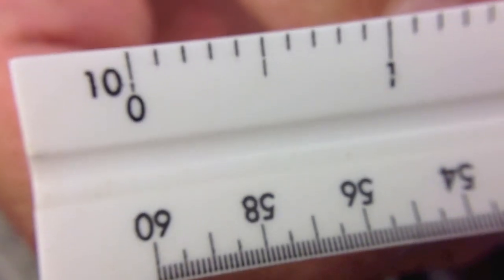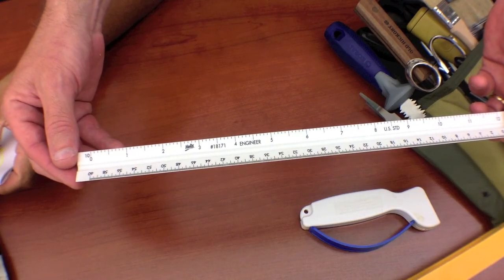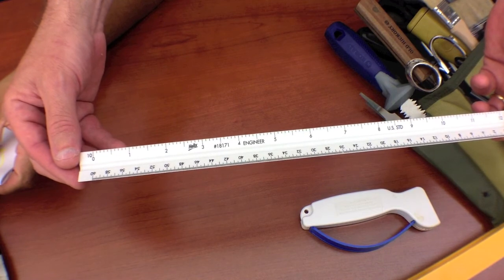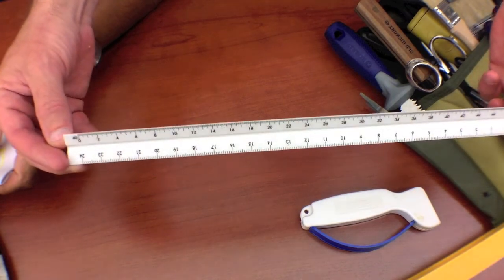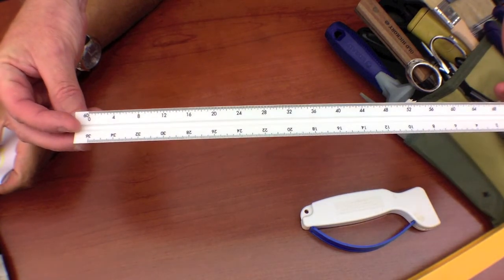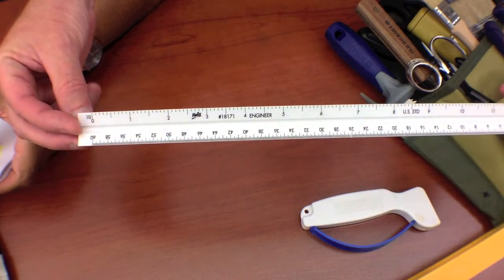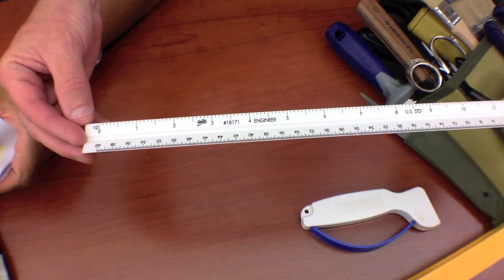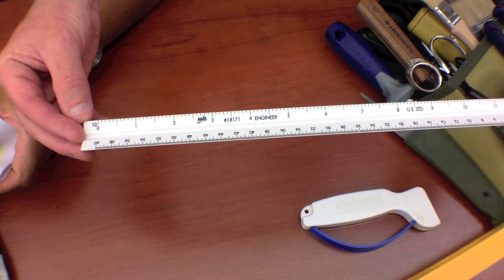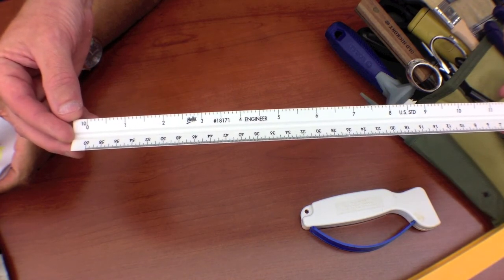Each side of this scale is divided into 10, 20, 30, 40, 50, and 60 parts of an inch. Thus, the edge marked 10 simply means that 1 inch has been subdivided into 10 equal parts. Using the 50 edge means 1 inch has been subdivided into 50 equal parts. Each part would be 1/50th of an inch.